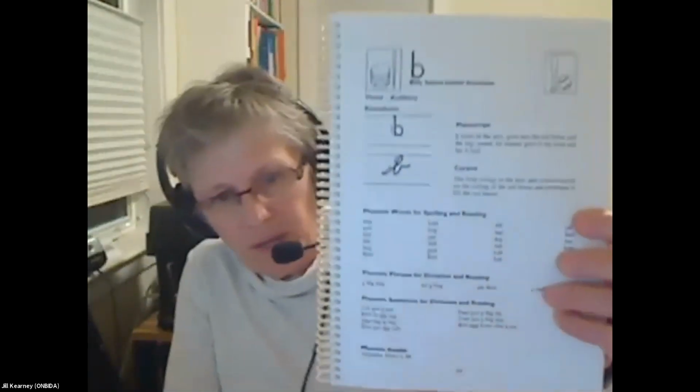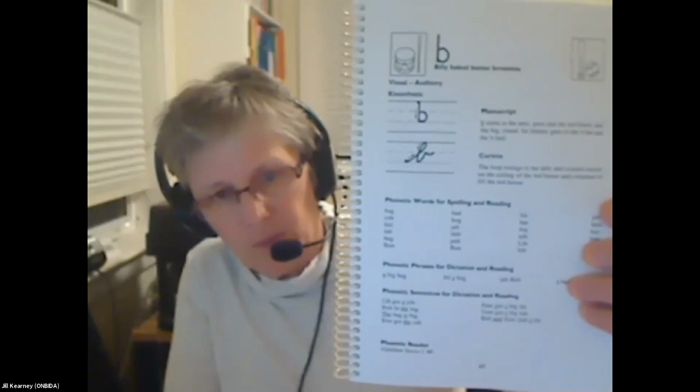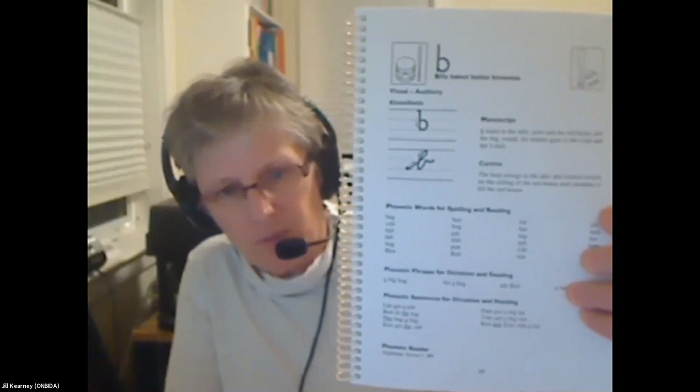It also has some word lists to work with. I wouldn't say it's totally comprehensive, but it's a great start for the initial part of this type of program.